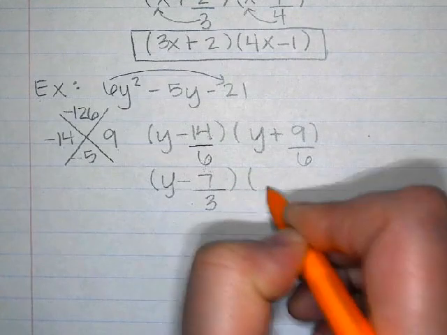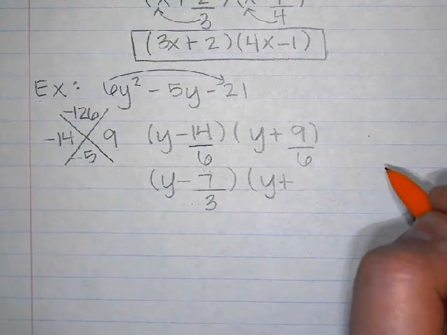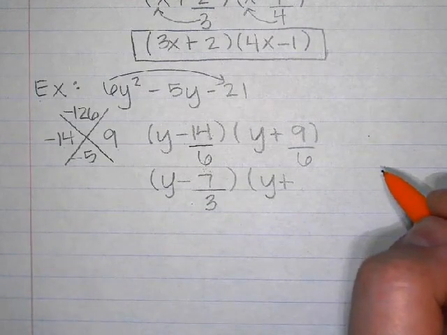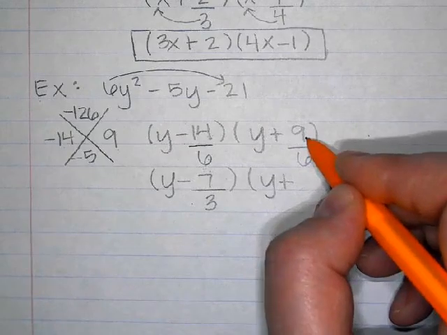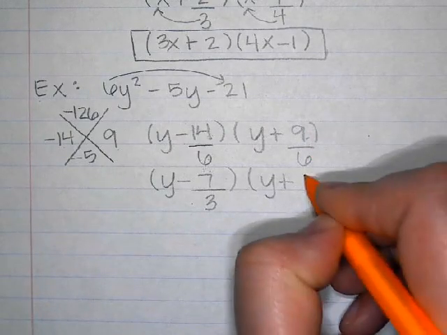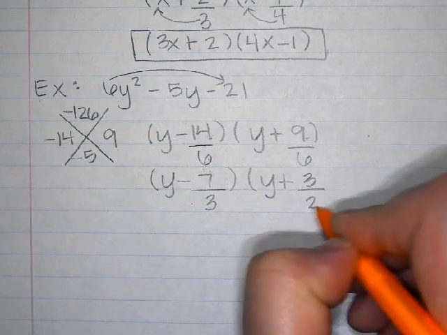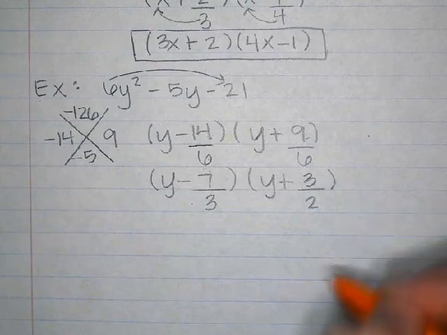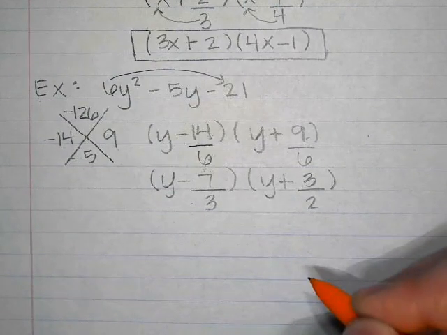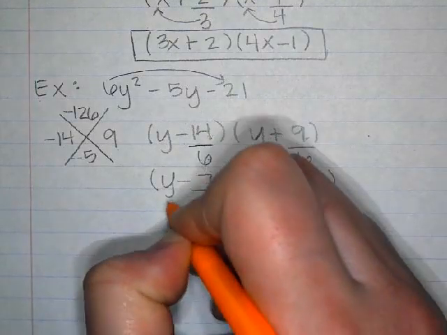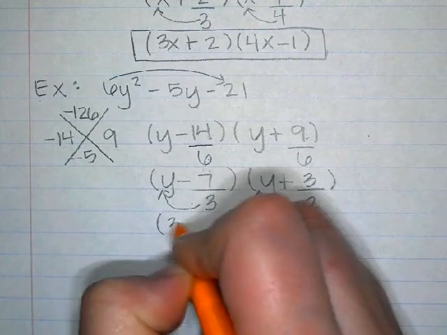9 over 6, what can both of those numbers divide by? 3. 9 divided by 3 is 3. 6 divided by 3 is 2. Okay, so we've reduced both of the fractions, and when we reduce them, what do we do? We bottoms up. So 3y minus 7, 2y plus 3.